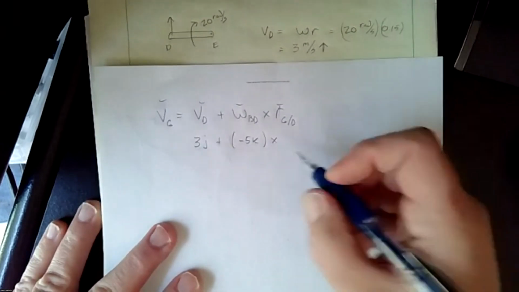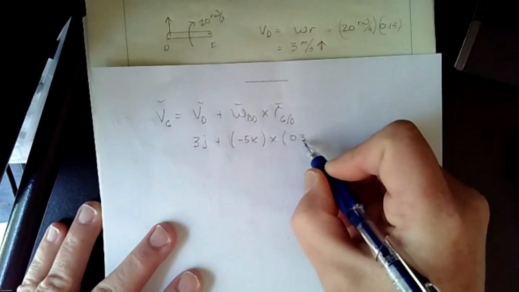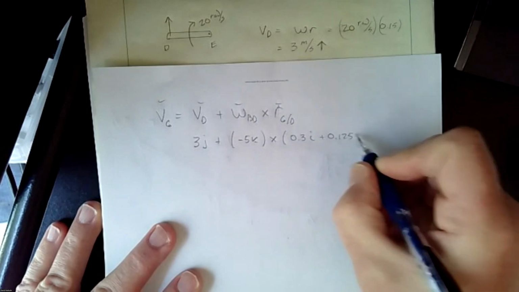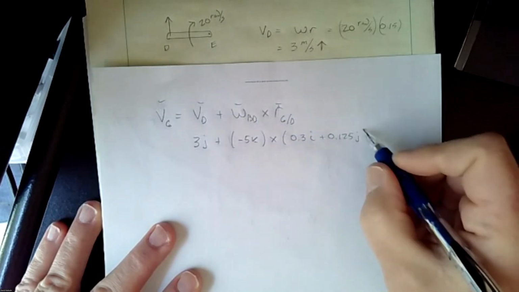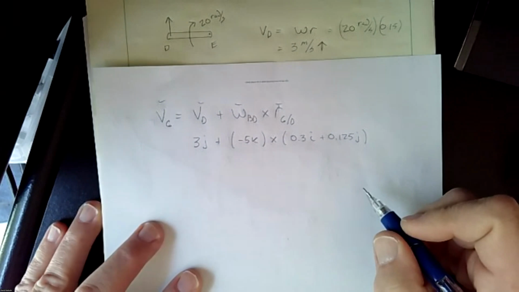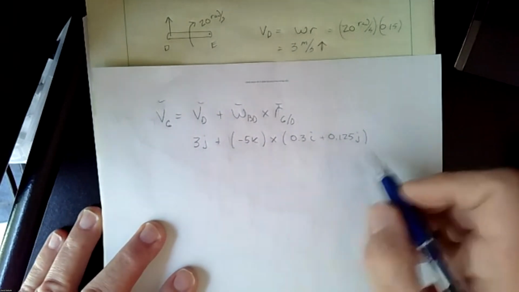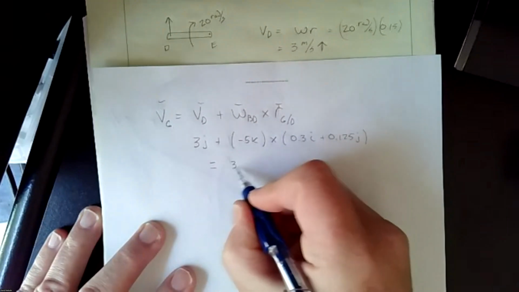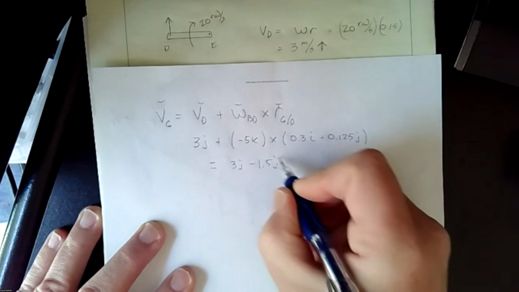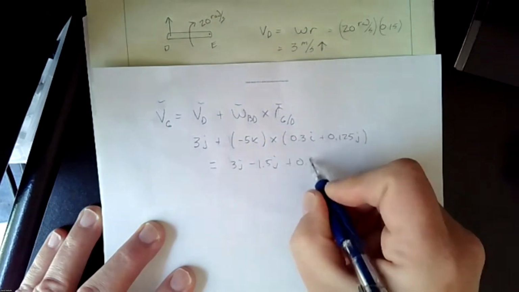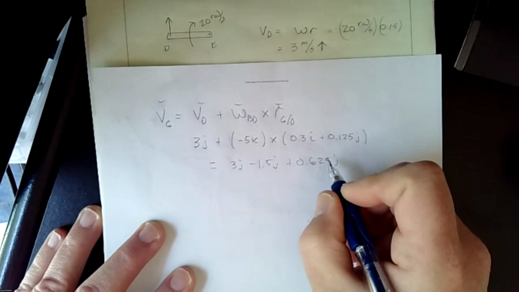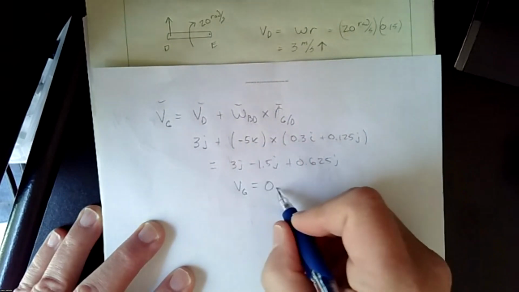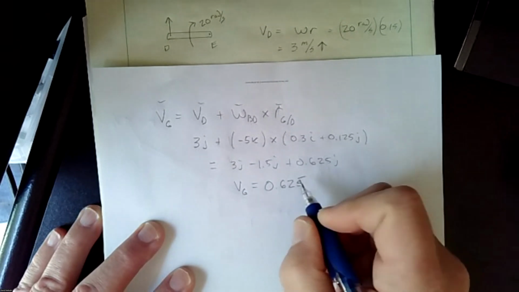So what do we get? We get 0.3i plus 0.125j. And that's it. And so we go ahead and figure that out. And what do we get? We get 3j minus 1.5j plus 0.625i.